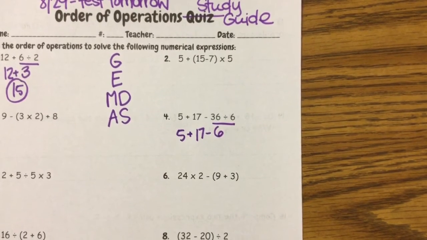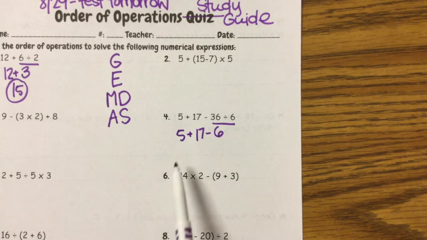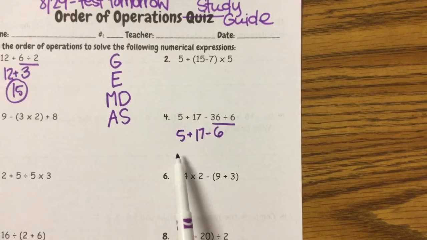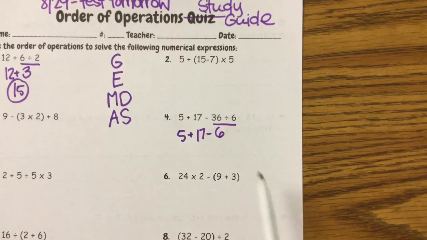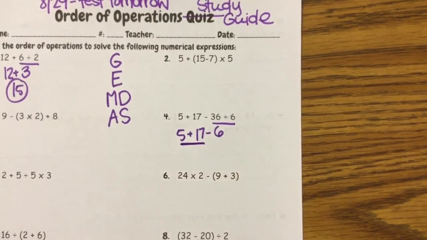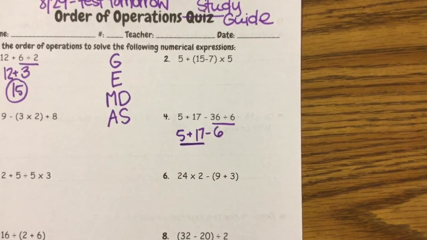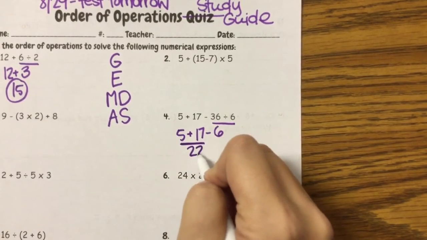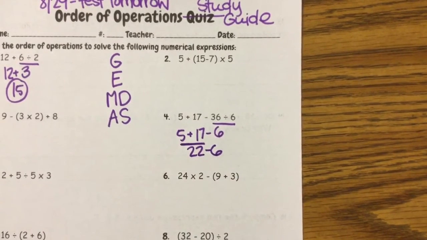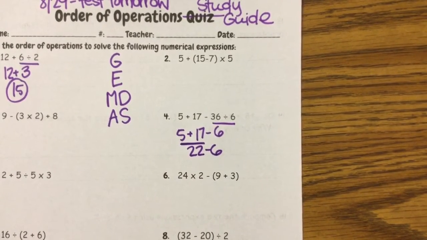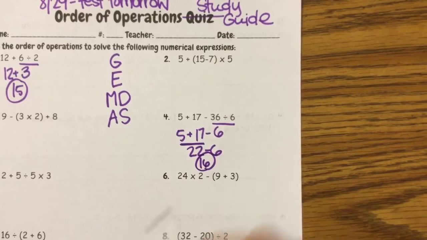Okay, now all I have is addition and subtraction. That's all I have left. So which one do I need to do first, Junior? You go left to right. I go from left to right. So starting at the left side, which one comes first? Addition. First I have 5 plus 17. I'm going to underline that. What is 5 plus 17? Write it underneath. Copy everything else down. Now I only have one thing left. So what's my answer? 22 minus 6. 16. I have one answer, one tip to my ice cream cone.